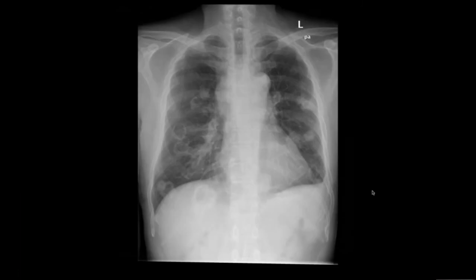For this chest X-ray, you can see multiple cavitations of varying sizes in both lungs, mainly in the mid and lower zones. There's also a small pleural effusion on the left side. There are a few differential diagnoses for this kind of presentation on chest radiograph. Number one is septic emboli. Number two is cavitating lung metastases. Number three is vasculitis, particularly granulomatosis with polyangiitis, also known as Wegener's granulomatosis.